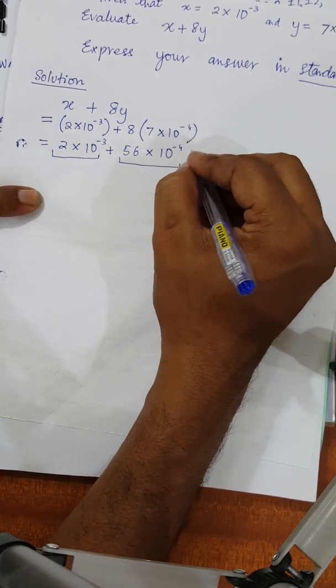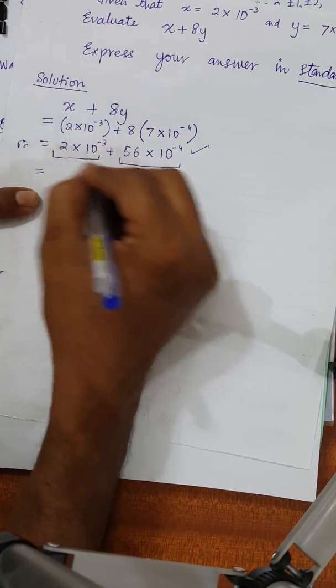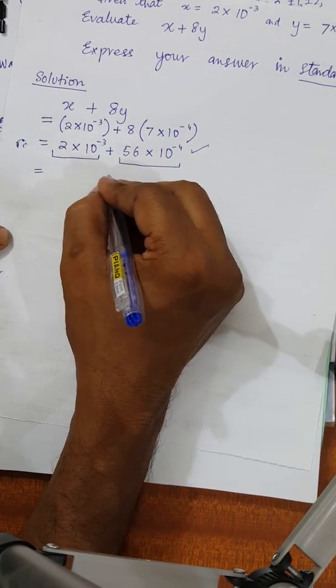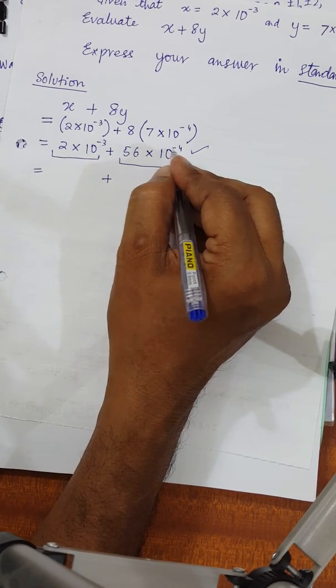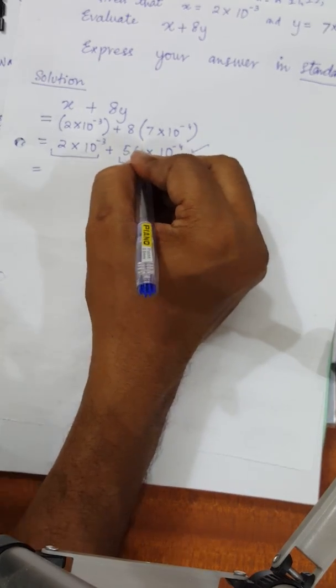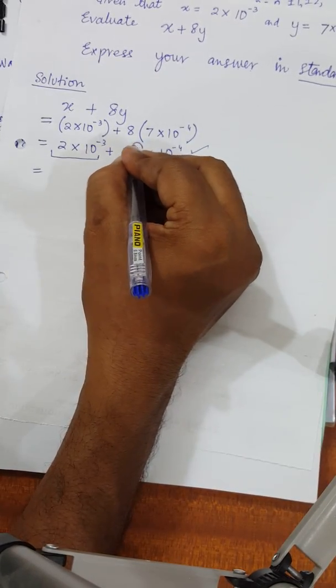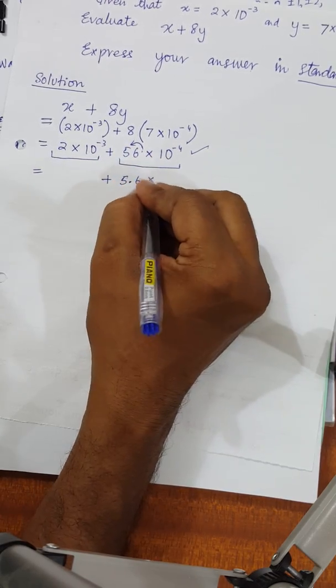Okay, let me change this number. So see, I'm not doing anything with the first number, I'm changing the next number. In order to make it 10 raised to the power minus 3, what do I need to do? I need to shift this decimal place one place backward such that it becomes 5.6.